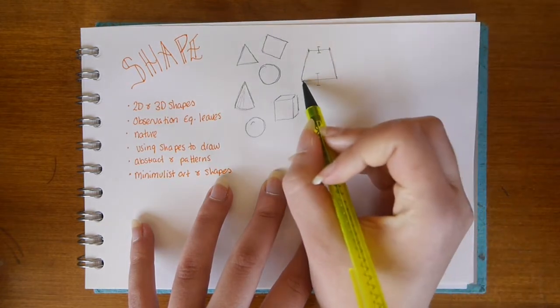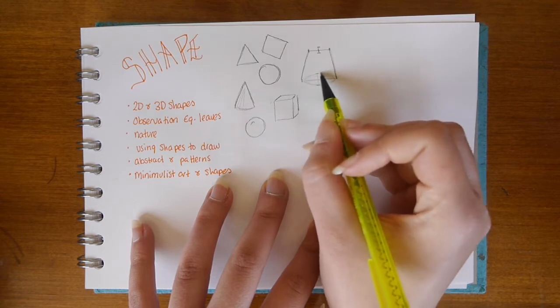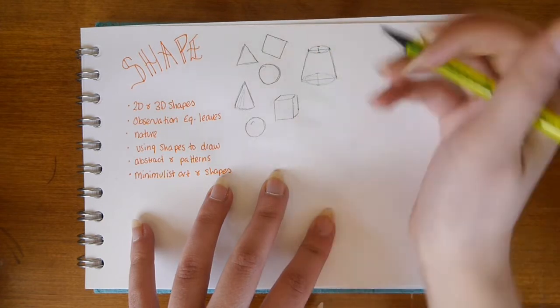This framework gives us the idea that the shape is 3D. And we can turn the cylinder into whatever we want. For example, I'm going to turn mine into a watering can.